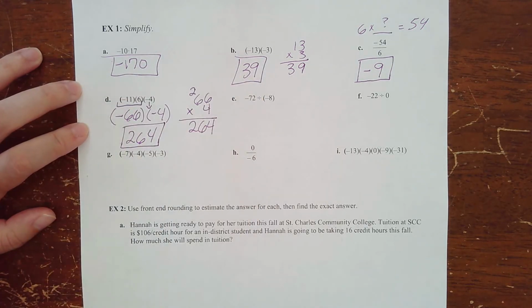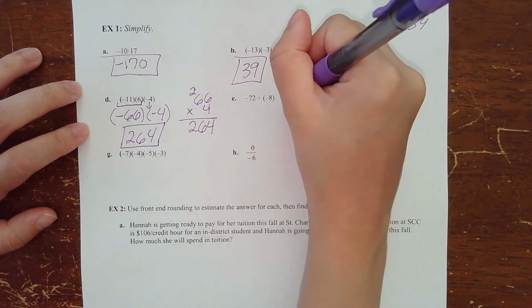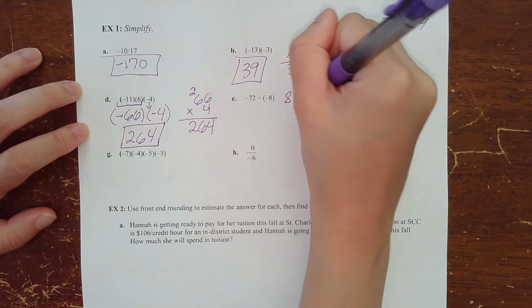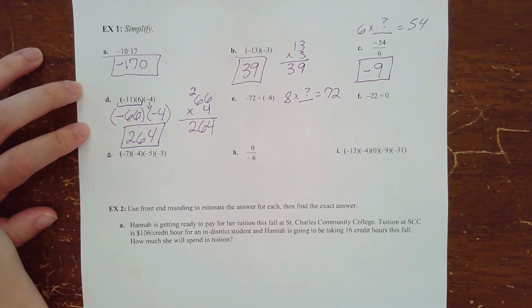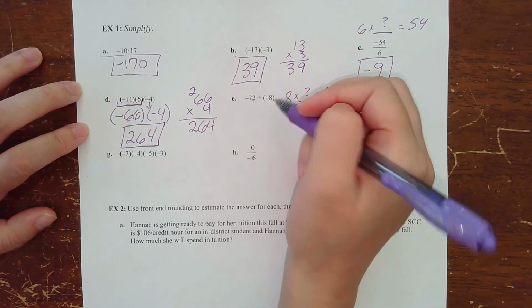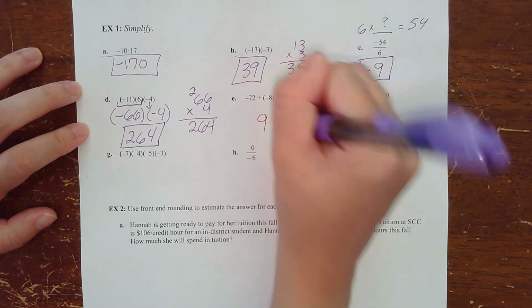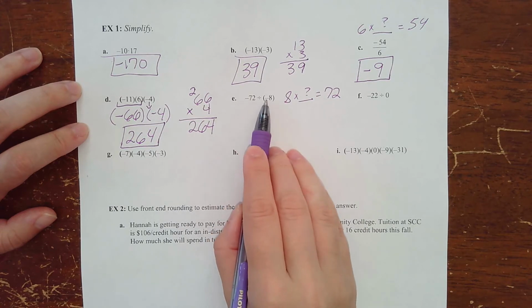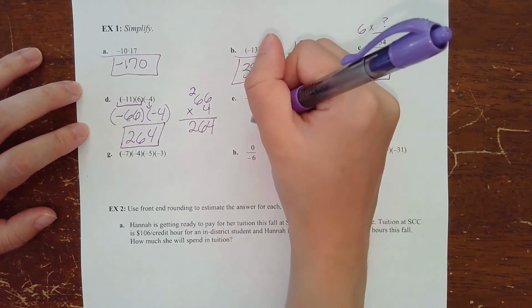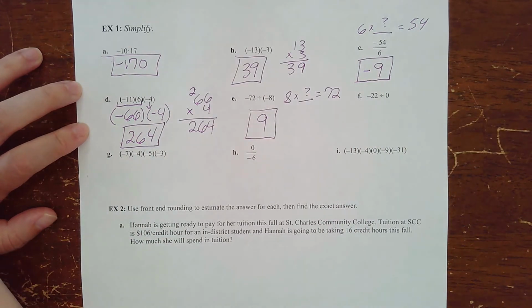Okay. In part E, I've got negative 72 divided by negative 8. So I'm doing division again. What I'm really thinking is 8 times what gives me 72? Well, I know that 8 times 9 is 72, so that means that 72 divided by 8 would be 9. Then I look at the sign. A negative number divided by a negative number is a positive number, so my answer is positive 9.